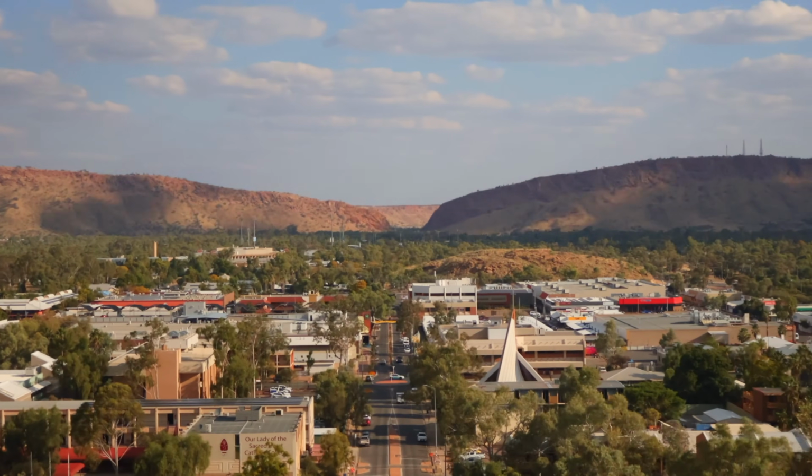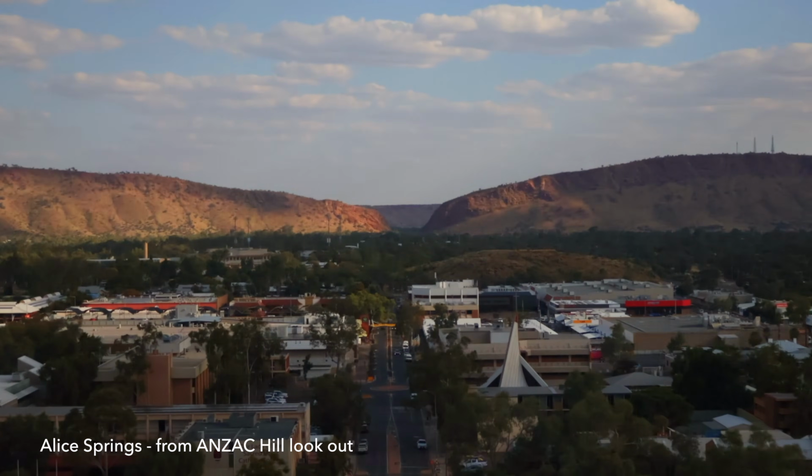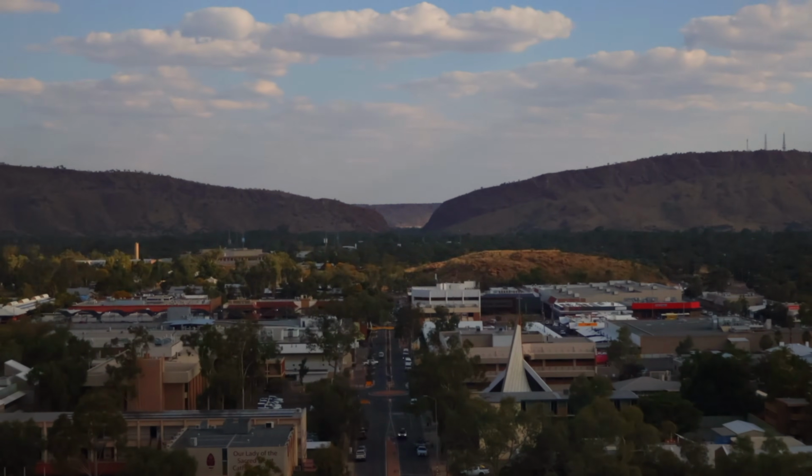And the Canon R50 easily handled these time-lapse videos on a recent trip to Central Australia, capturing these beautiful scenes and creating fantastic memories of our trips away.